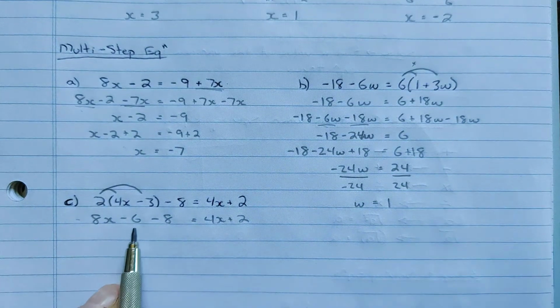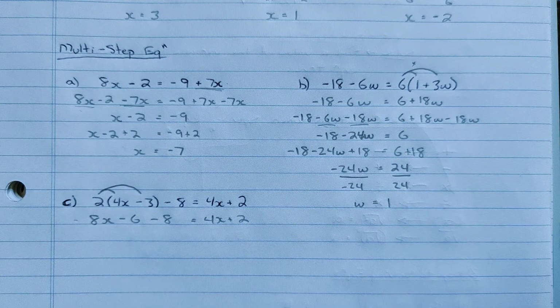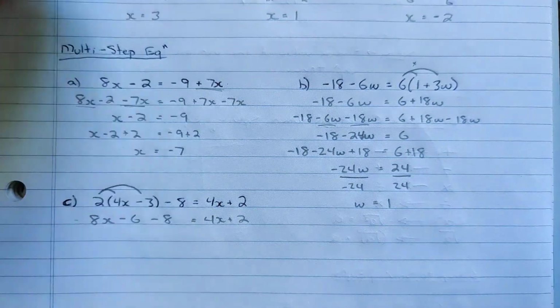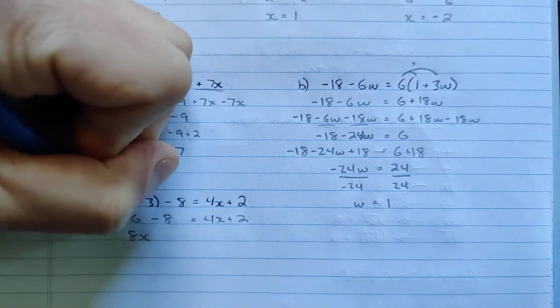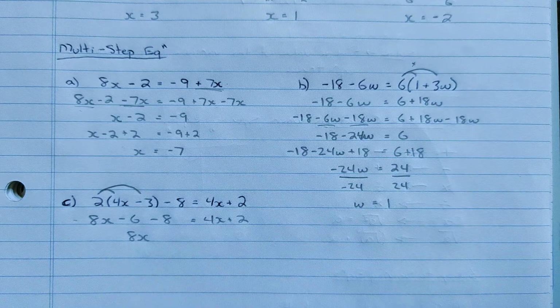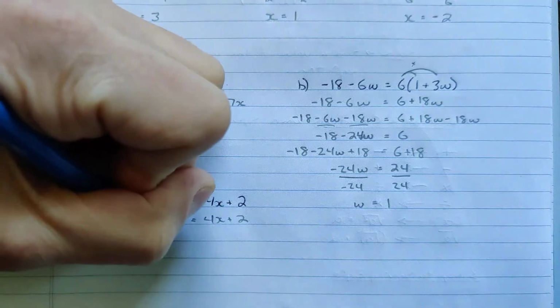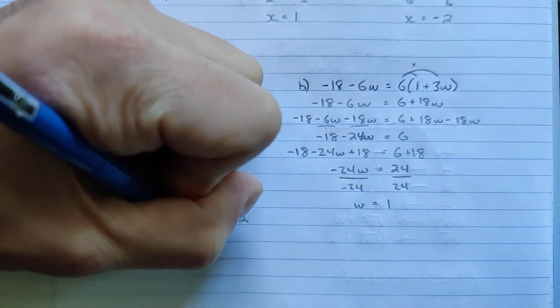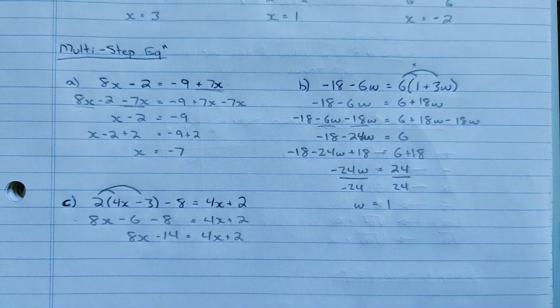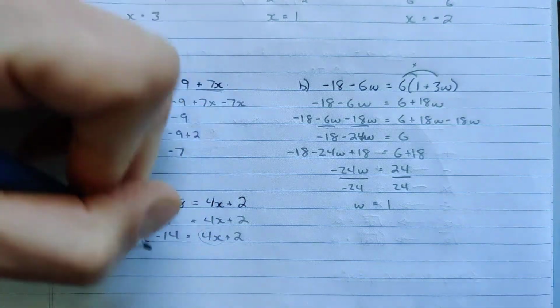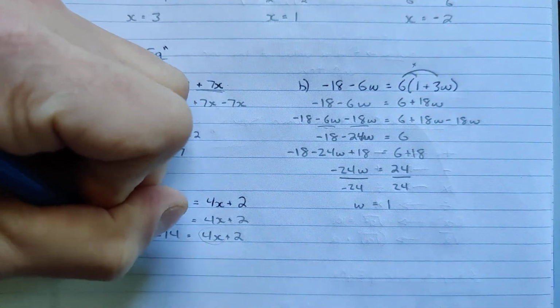Now in this case, I have a minus 6 and a minus 8. I can simplify this and get those down to one term by subtracting. And so I have negative 6 minus 8, and that's going to give me negative 14 equals 4x plus 2. From there, I'm going to get rid of the 4x on this side by subtracting 4x from both sides.